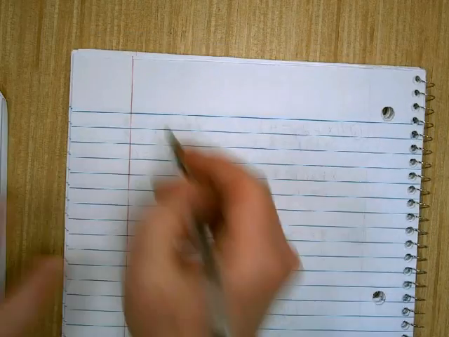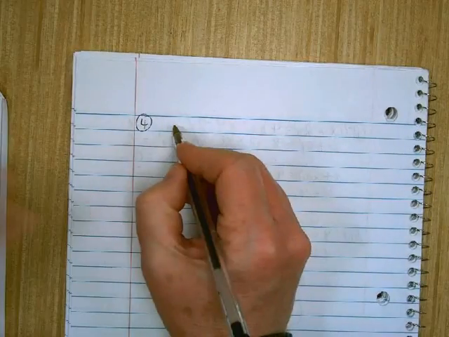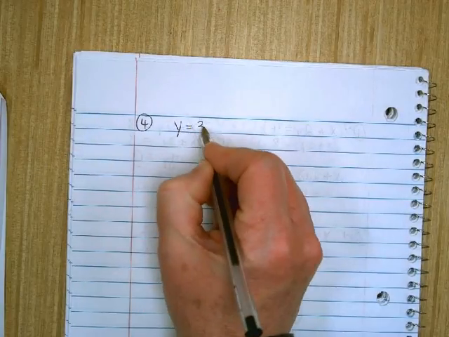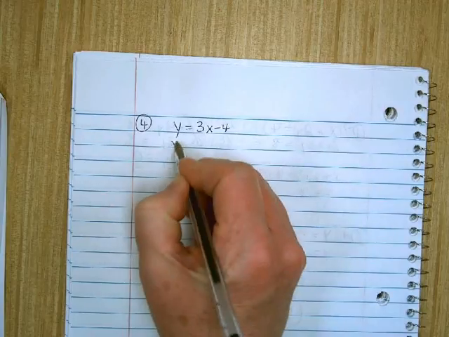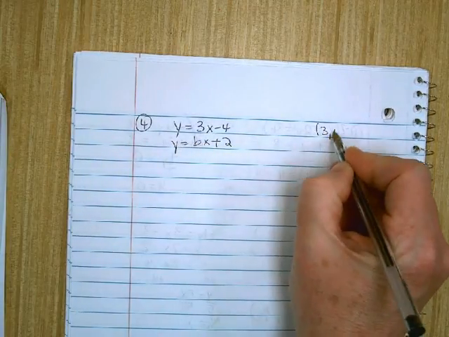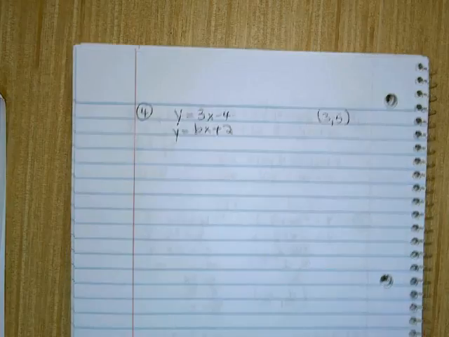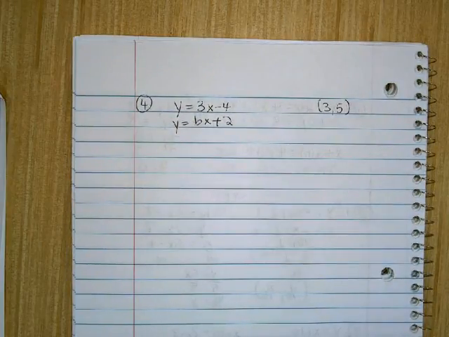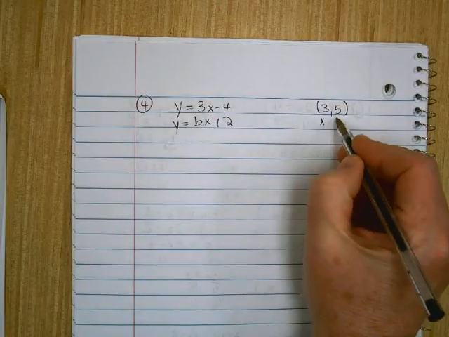Number 4 says find the value of b that makes this system have a solution of 3, 5. If they tell you that 3, 5 is the solution, that means that when x is 3, y is 5.